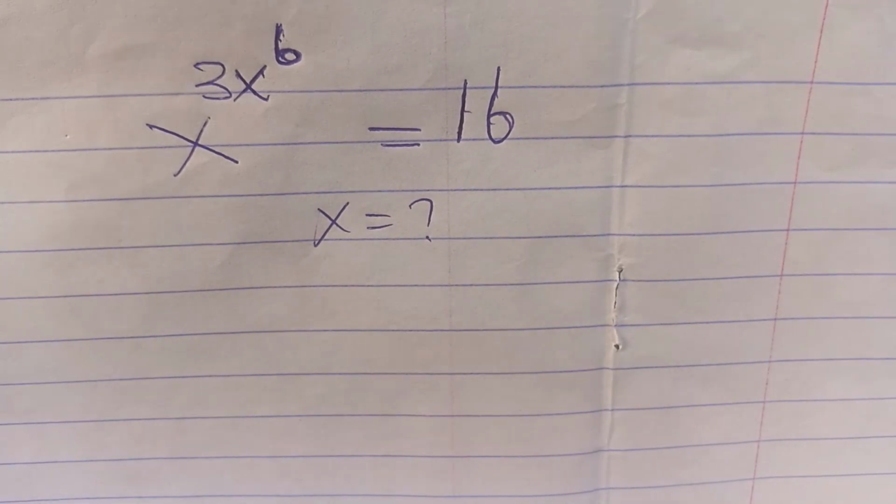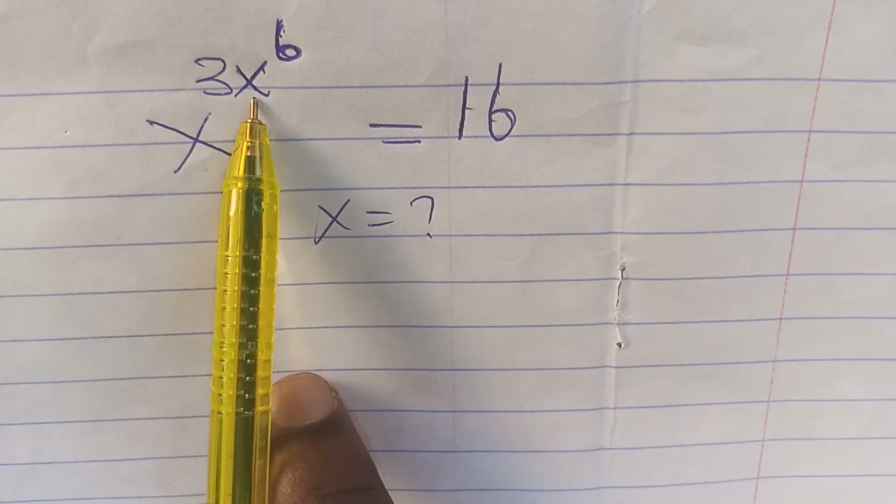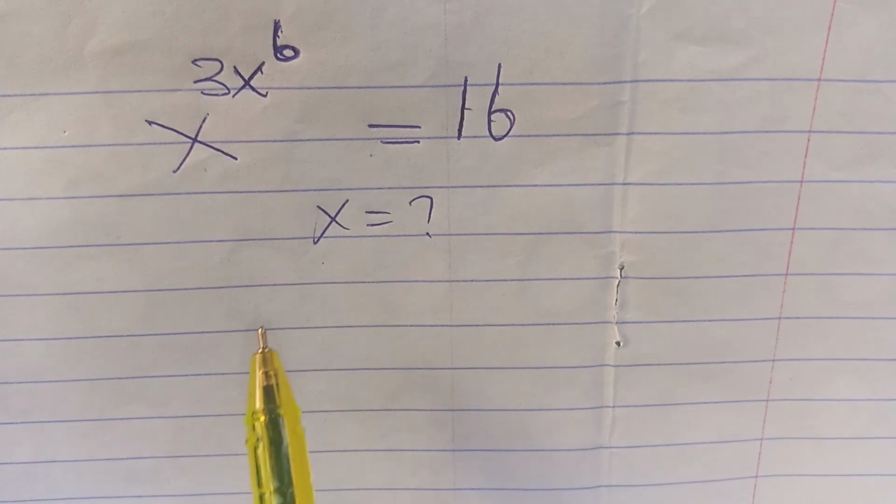Today we want to solve a nice maths challenge which reads: x to the power of 3x to the power of 6 is equal to 16. What then is the possible value for x?